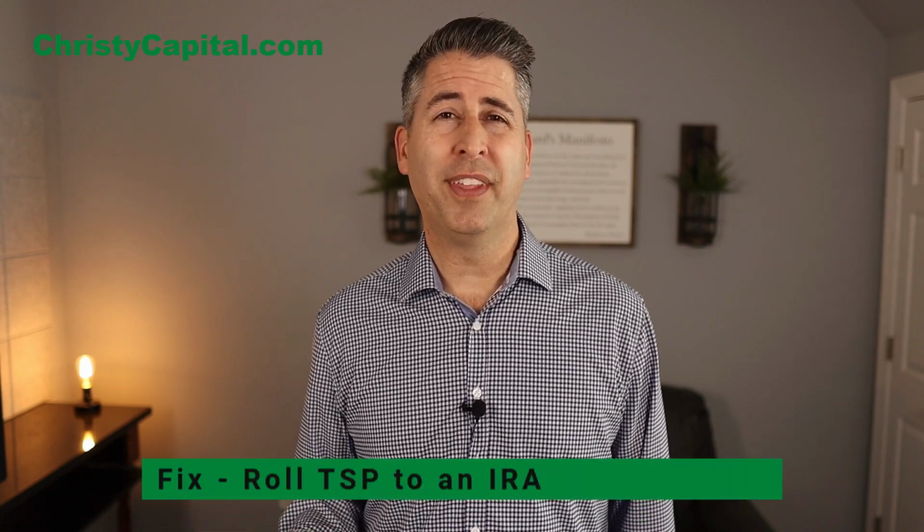The fix would be to move your money outside of the TSP. If you move your money, like your traditional TSP to a traditional IRA, or if you move your Roth to a Roth IRA, then you'd only be required to take a distribution from the traditional IRA and not from the Roth IRA. This simple move alleviates your need to take an RMD from the Roth account.